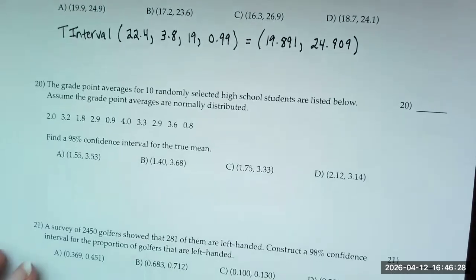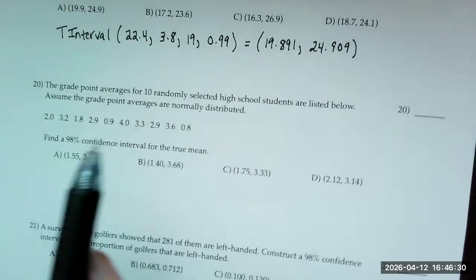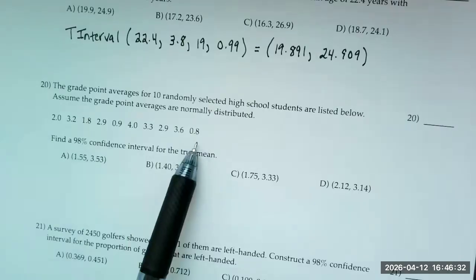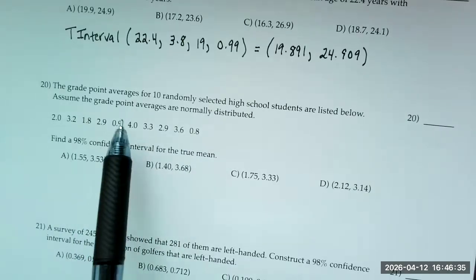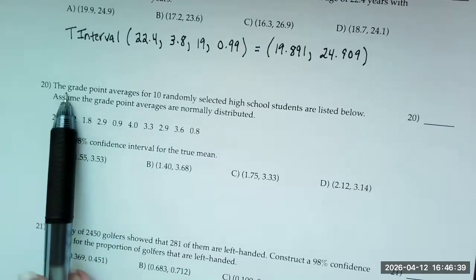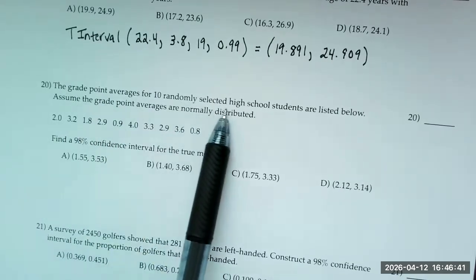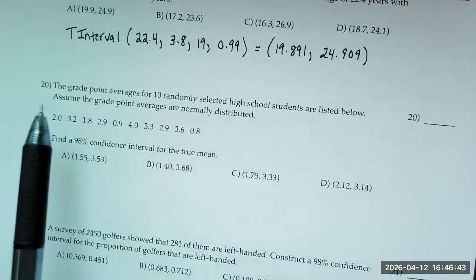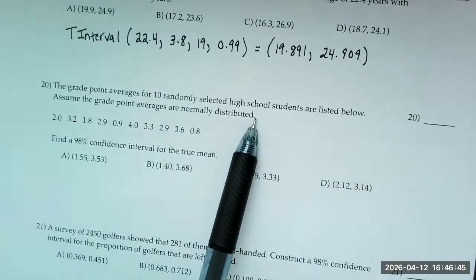All right. Number 20 actually gives us a list of data instead of giving us the data that we could just plug right in. So we have a little bit extra work to do with our calculator on this one. The grade point averages for 10 randomly selected high school students are listed below. Assume the grade point averages are normally distributed.